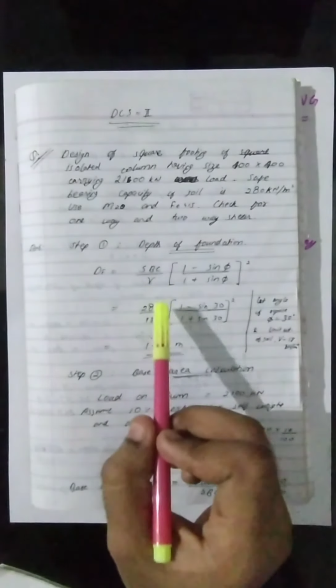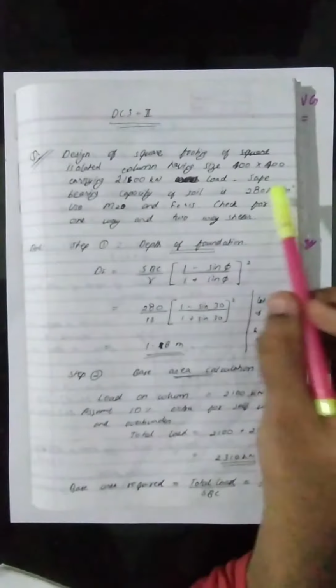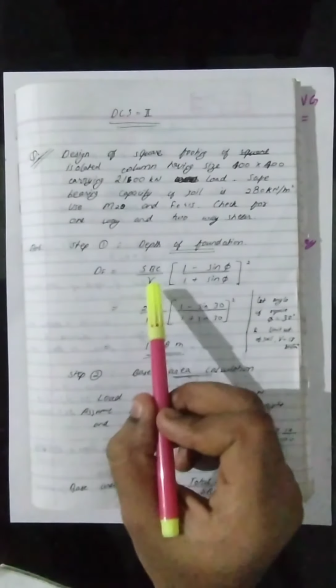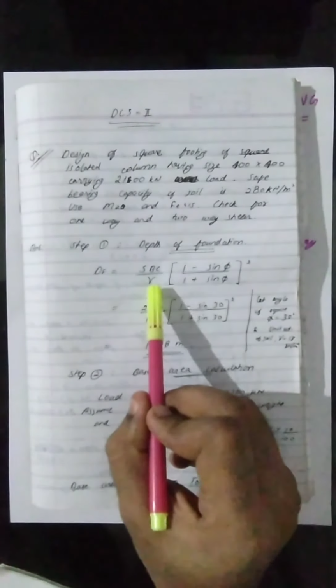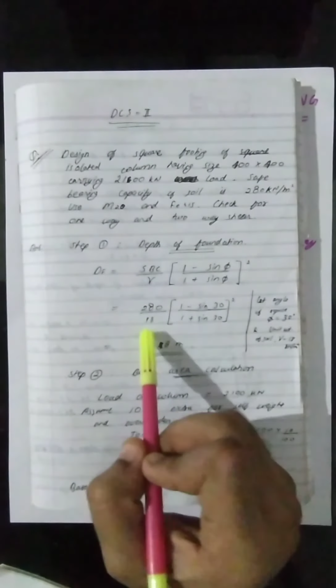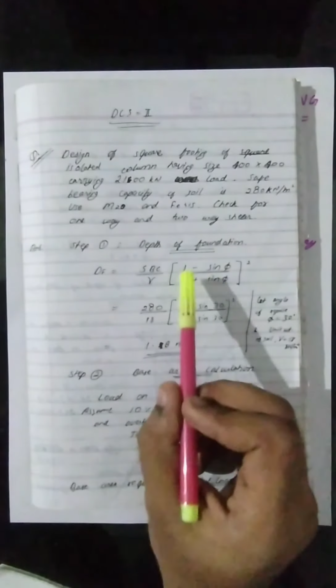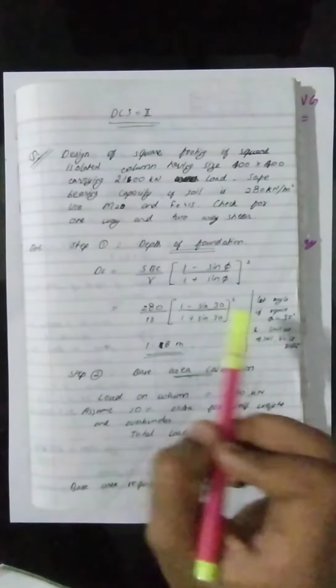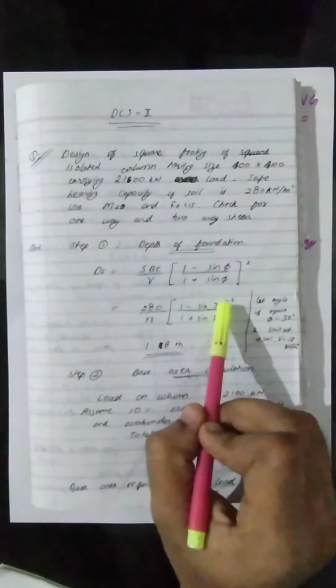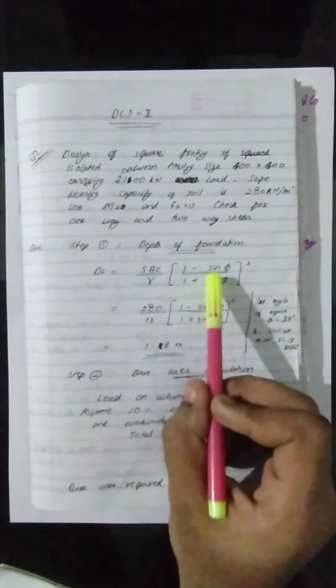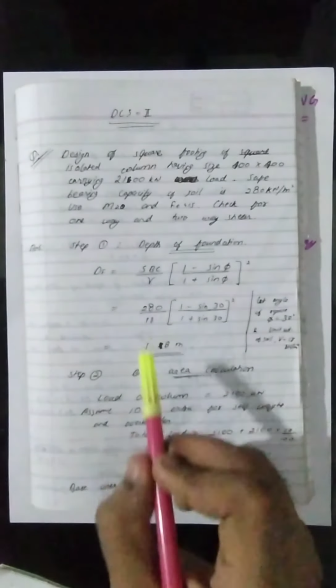The SBC is given in the question as 280, divided by gamma. Gamma is the unit weight of soil, that we take as 18. And phi is the angle of repose, that we are taking as 30. So substituting these values in the above equation, we will get dF is equal to 1.8 meters.